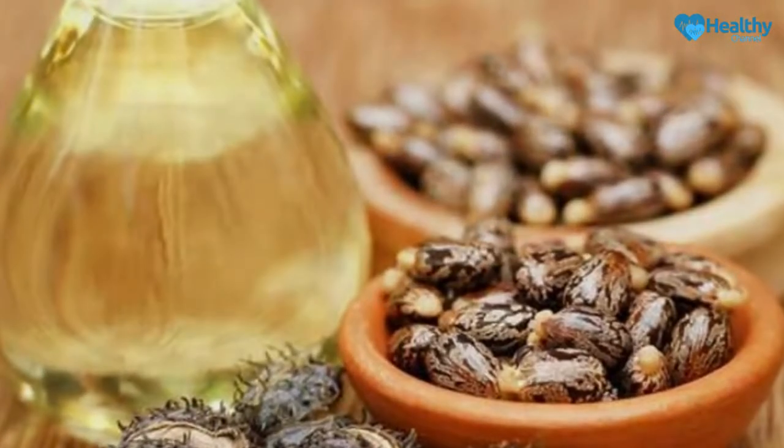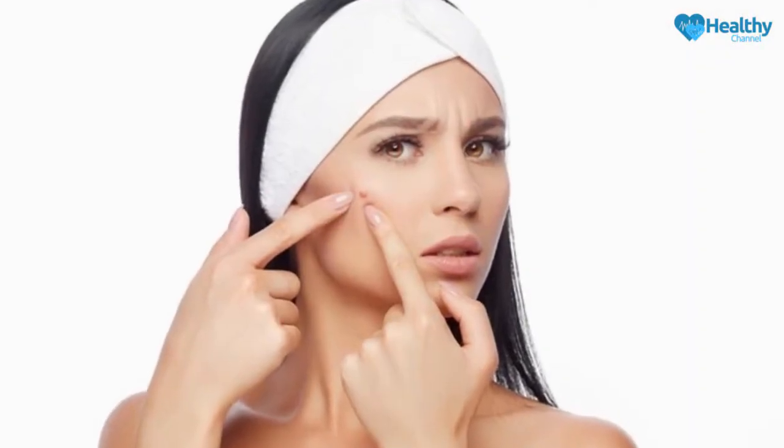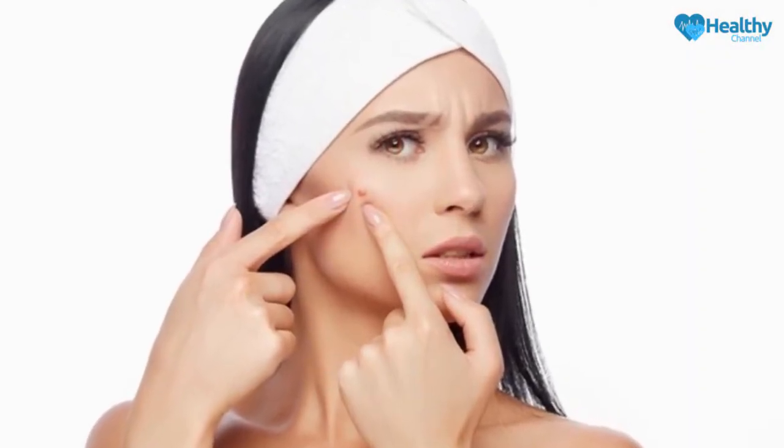One of castor oil's major skincare benefits is its ability to help treat acne. If you want to learn about castor oil for acne.